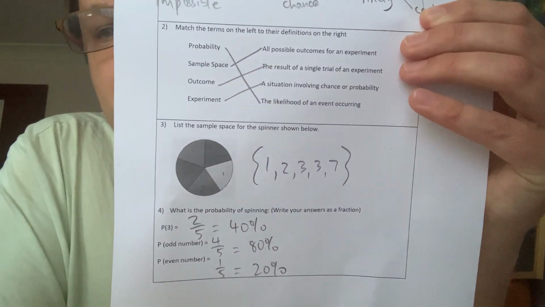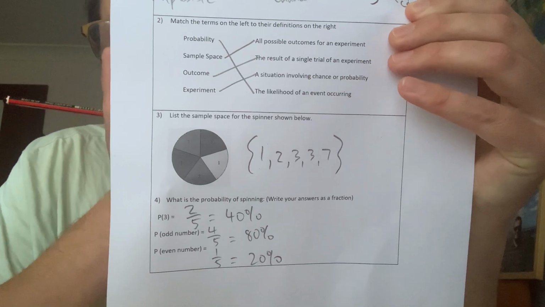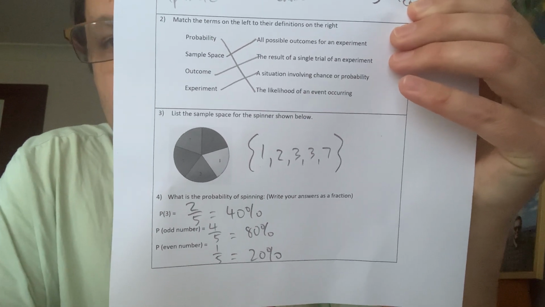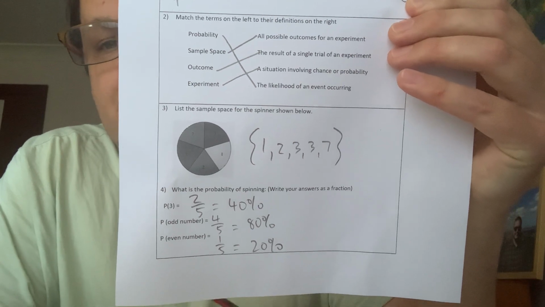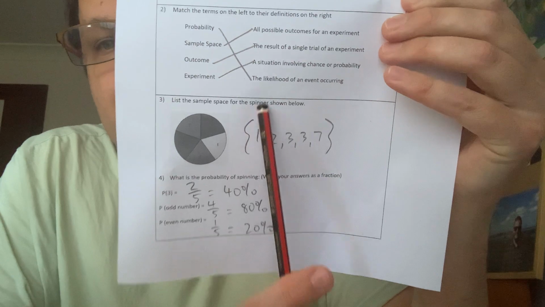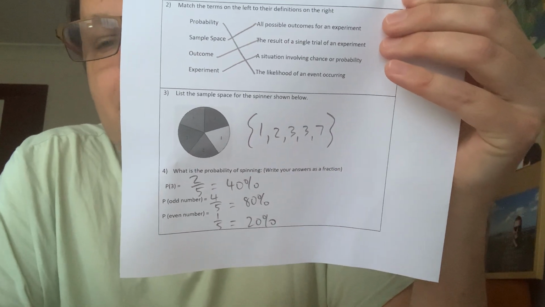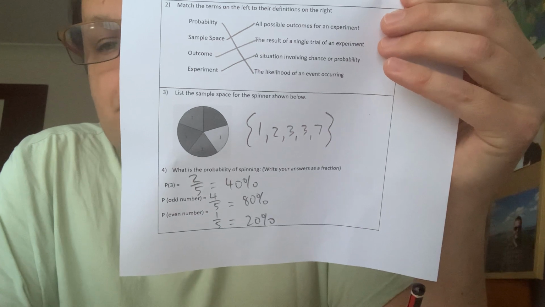Okay, the sample space is all the things that can possibly happen. So there's 5 numbers that we can spin, 2 numbers are the same. So the sample space is 1, 2, 3, 3, 7, because that's all the things that can happen. And we do that sample space by just putting a comma in between each possible outcome, and we do these curly brackets around it. Okay, the probability of rolling a 3, well, there's 2 out of 5, which is 40%.